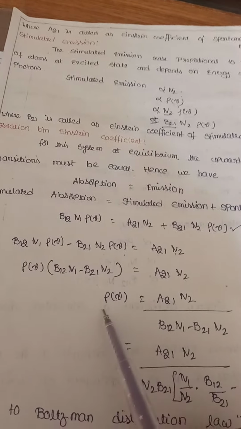So substitute the N1 by N2 value in the previous equation. The previous equation is the one for rho of nu. In the place of N1 by N2, we can substitute exponential function of h nu by KT. Then it becomes rho of nu is equal to A21 by B21 into B12 by B21 exponential function of h nu by KT minus 1.